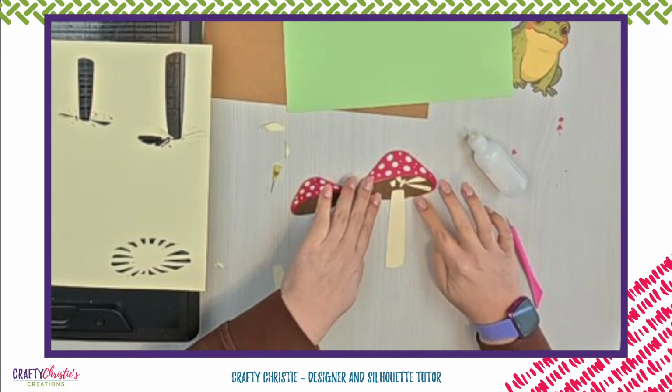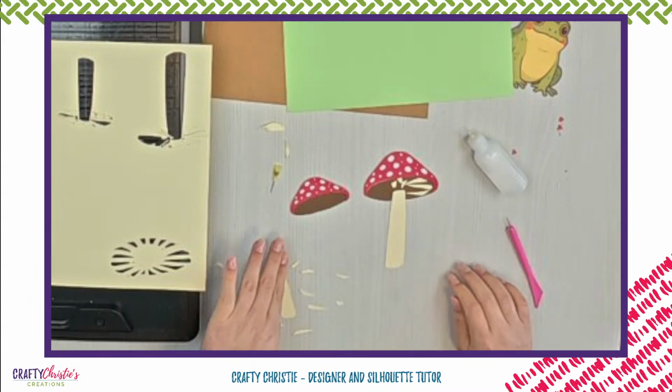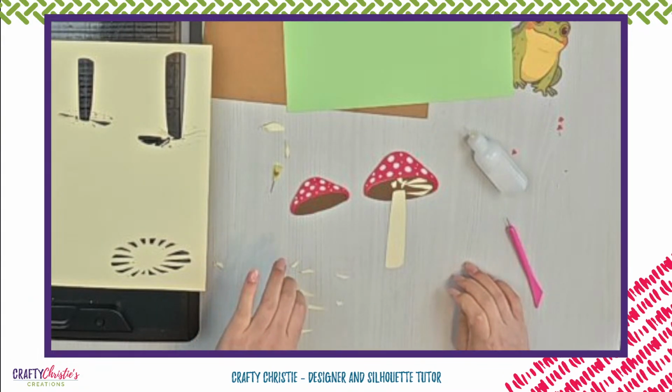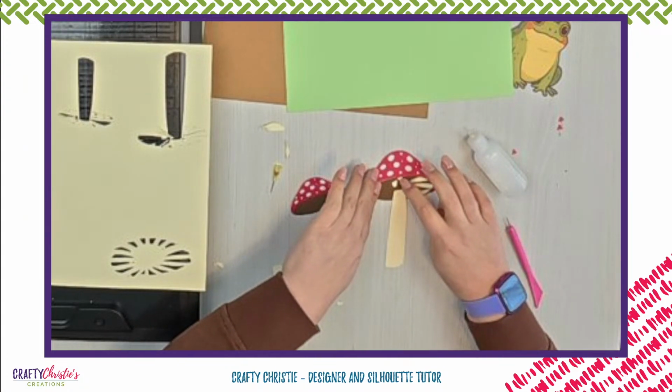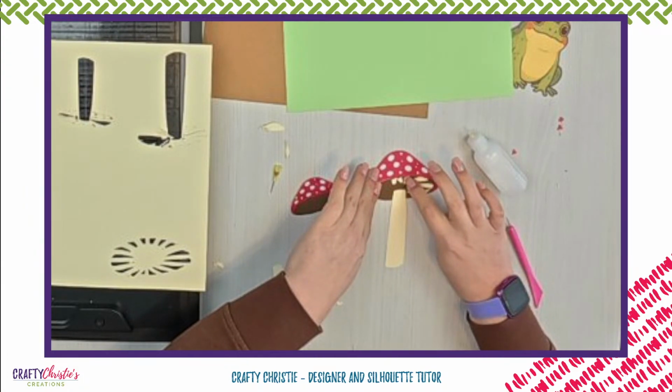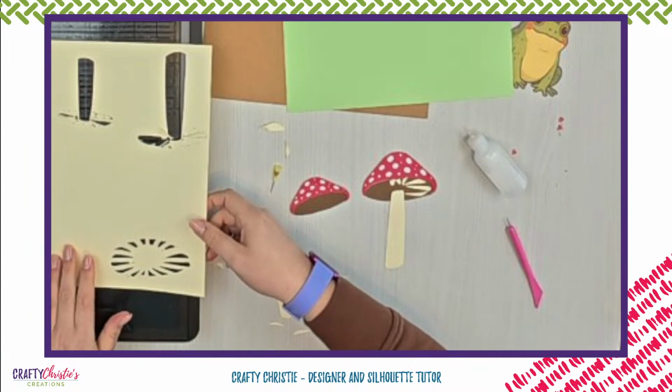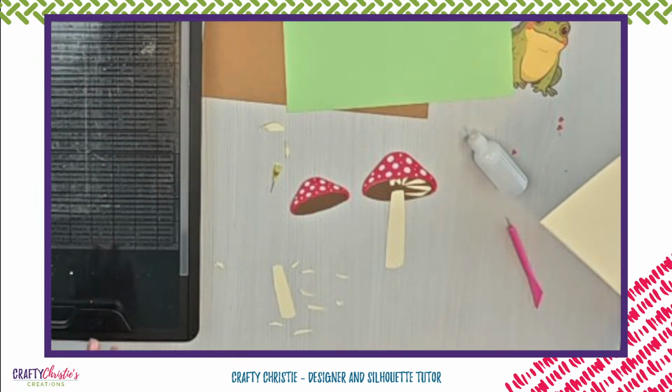Okay, I don't know. I don't think it's worth it, you guys. What do you think? Let me know. Do we continue with trying to get these to line up, or do we move on and put the rest of the card together? Tell me what you think.